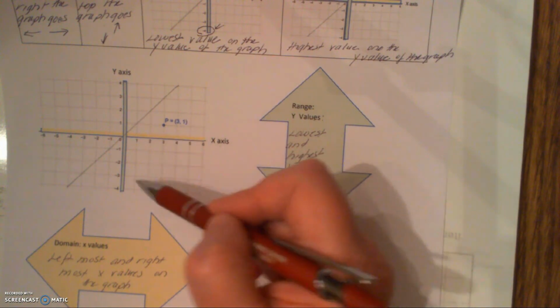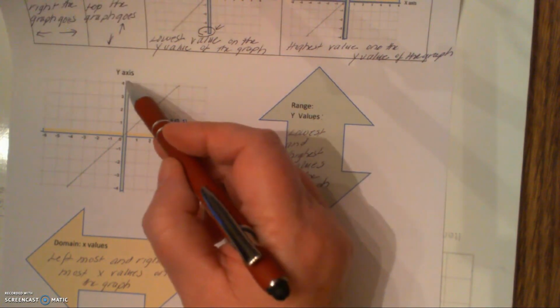So now when we look at this graph, they want to know, what is the domain and range of the graph above? So the domain is the x. So it is -6 to 6. So you write -6 to 6. When you look at the range, it is -4 to 4. So it's -4 to 4.